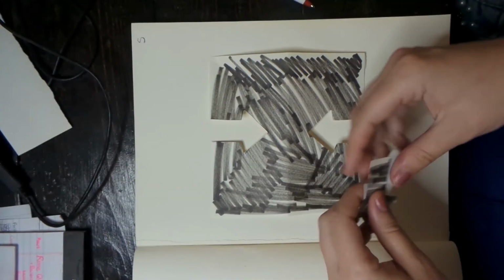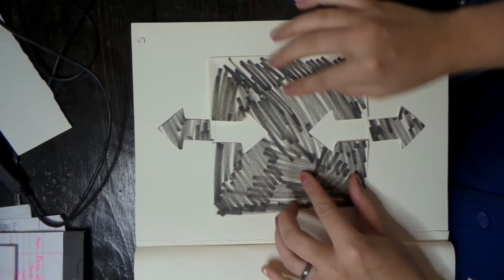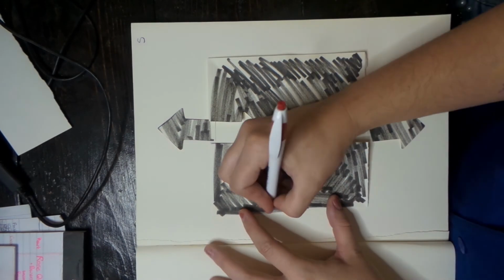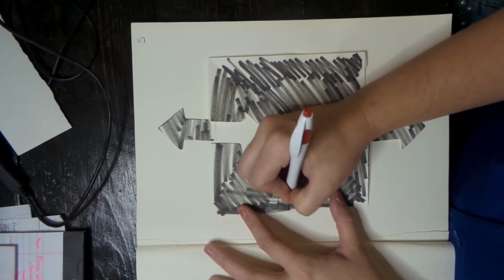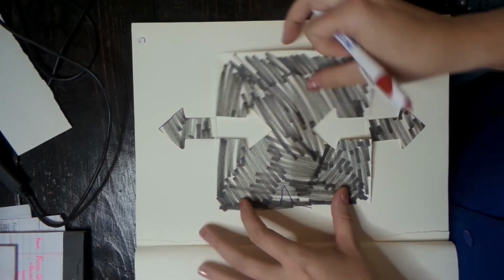Please keep track of all the pieces you cut out because we're going to use them at the end. Now I'm going to continue to draw all 6 of my designs, and then I will continue to fold my paper and then cut them out.